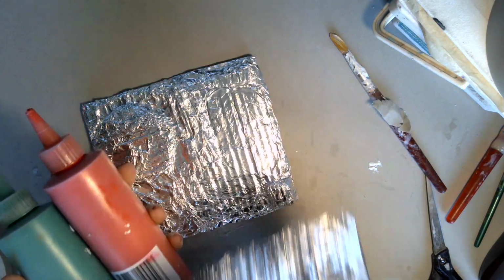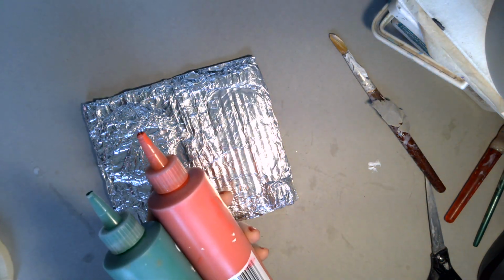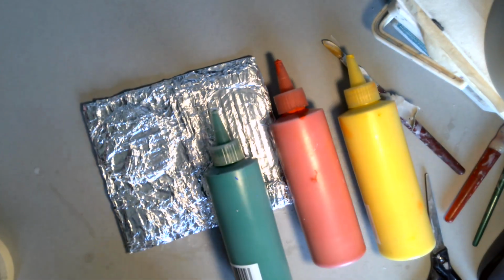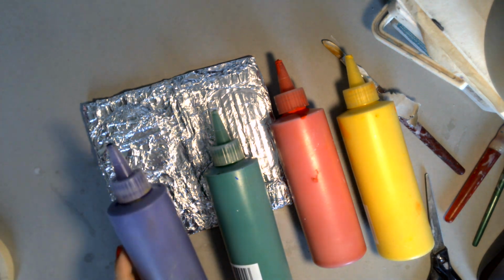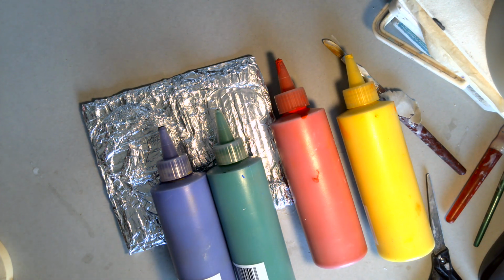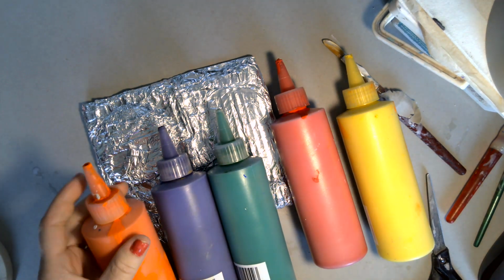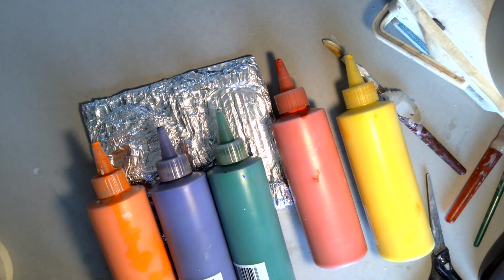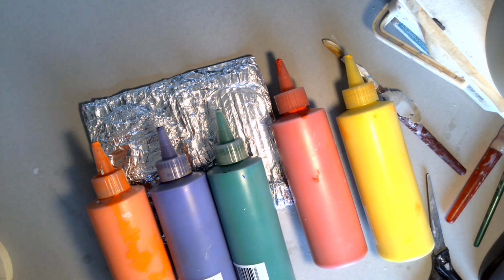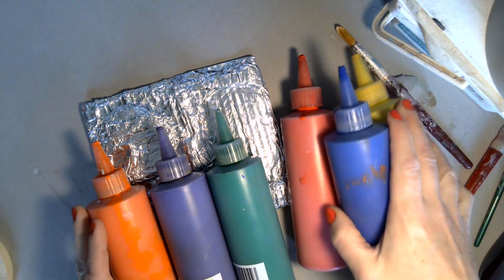So now you need to decide what color do you want? And I chose black on this one, but I want you to think about color and its meaning. So what does red make you think of and feel? Does purple make you think and feel? Yellow, what does it make you think or feel? Orange, okay. So are you going for a calm look? Are you going for an exciting look? Okay. And then also blue.